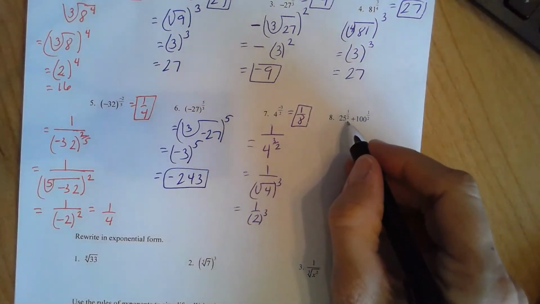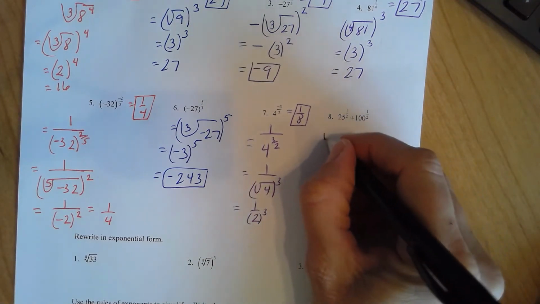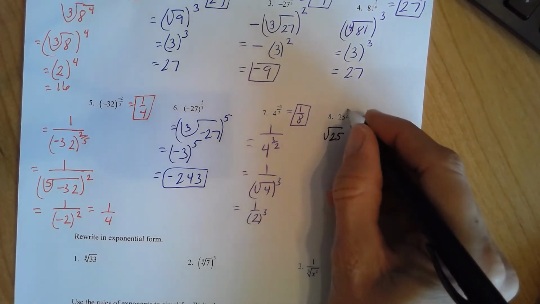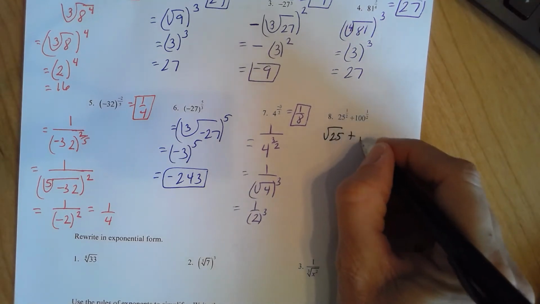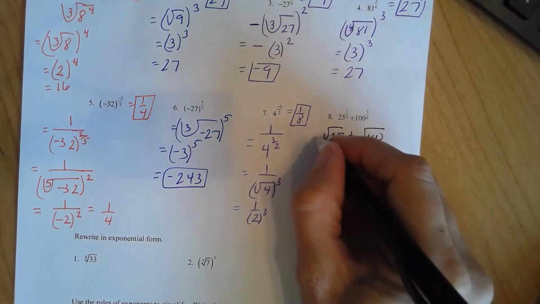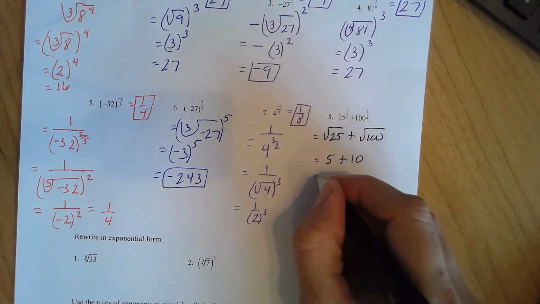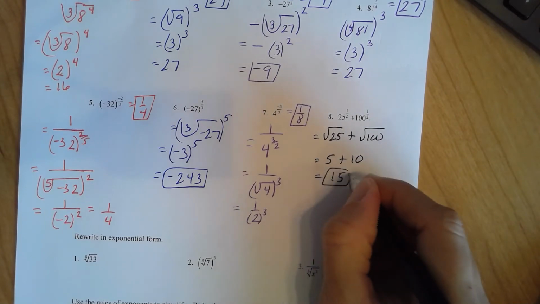We have 25 to the 1/2 plus 100 to the 1/2. Well, 25 to the 1/2 is just the square root of 25, power and index, plus the square root of 100, again power and index. The square root of 25 is 5, and the square root of 100 is 10, so 5 plus 10 is 15.